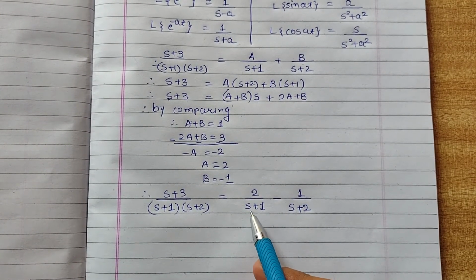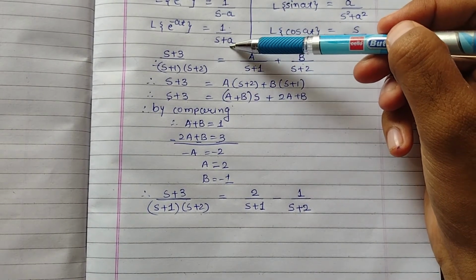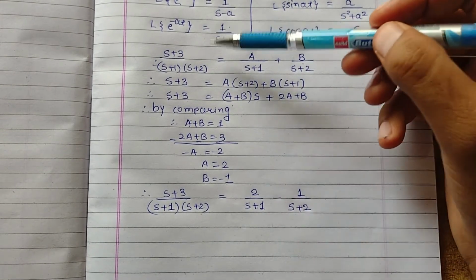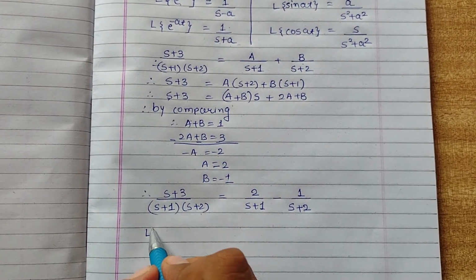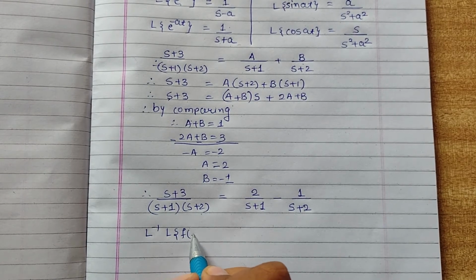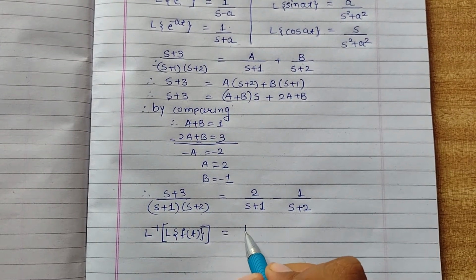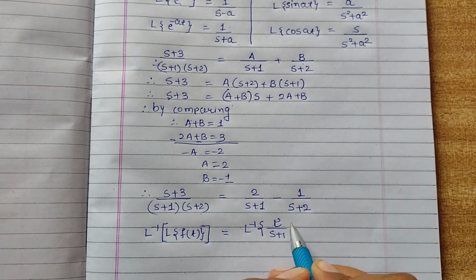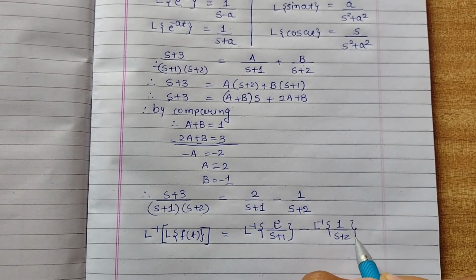Now if you closely observe, 2 is a constant, and 1 upon s plus 1 is related to the exponential function's Laplace transform, 1 upon s plus a, right? Here a is equal to 1. So let's find the inverse Laplace transform. f of t is equal to the inverse Laplace transform of 2 upon s plus 1 minus the inverse Laplace transform of 1 upon s plus 2.